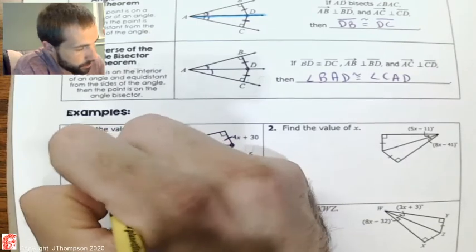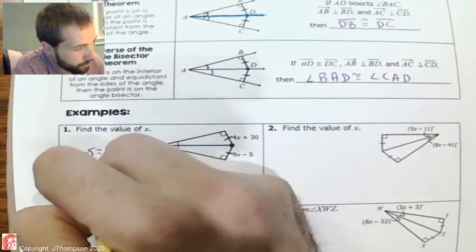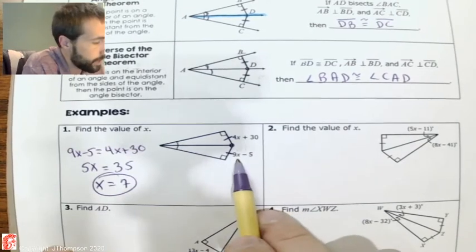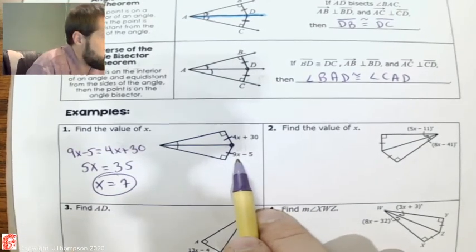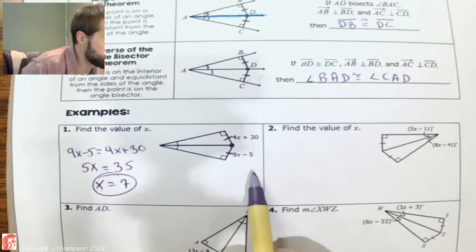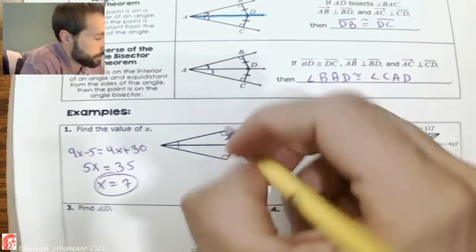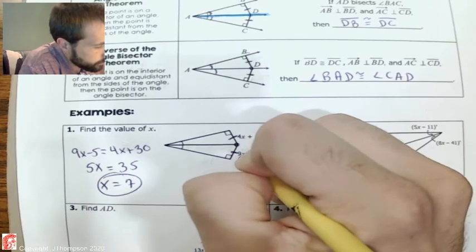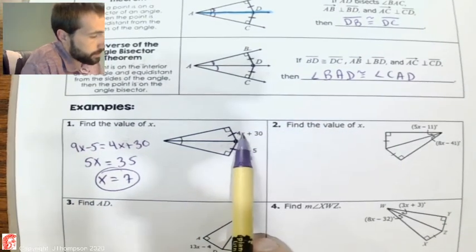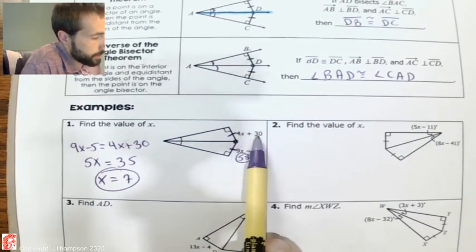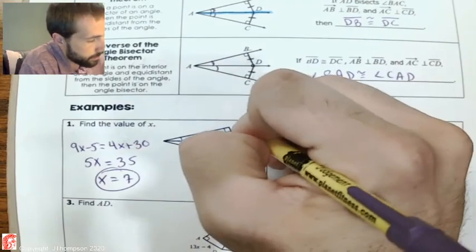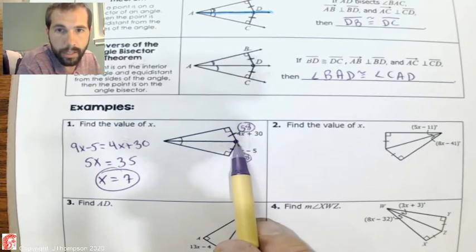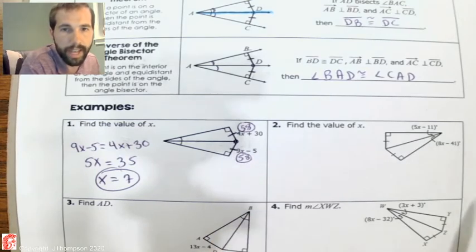Add 5 and we get 35. And then divide by 5, x is 7. Take that 7, plug it in. 9 times 7 minus 5. That's going to be 63 minus 5, which comes out to be 58. 7 times 4 is 28. 28 plus 30 is also 58. And they're equal, which they should be, because this point should be equidistant from the sides of the angle.